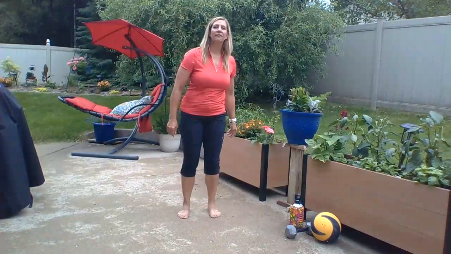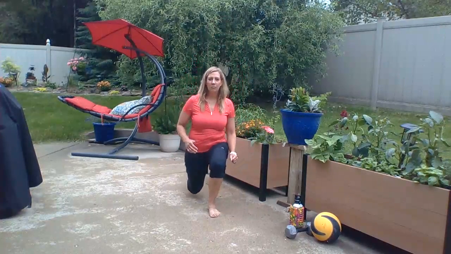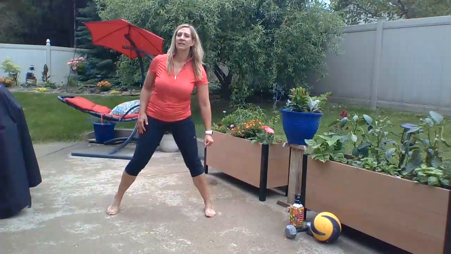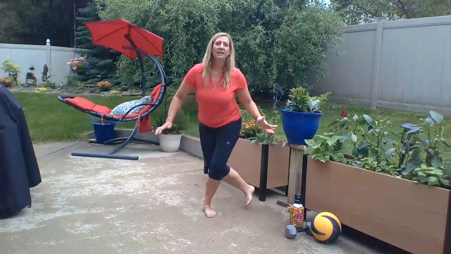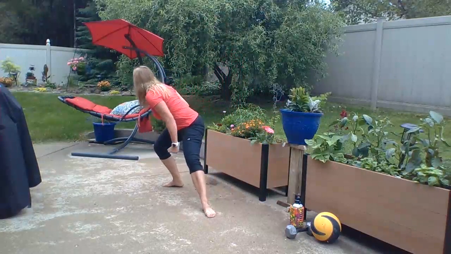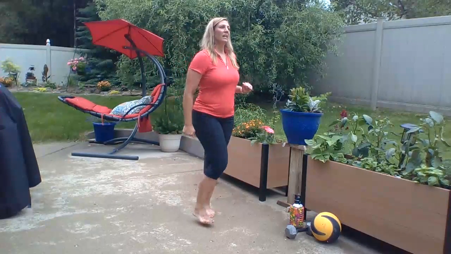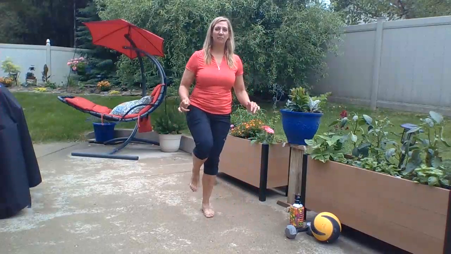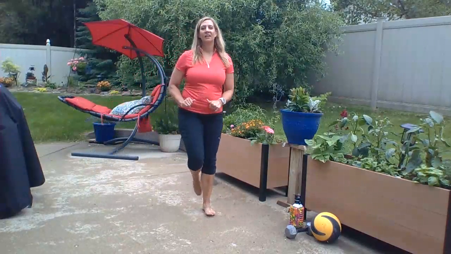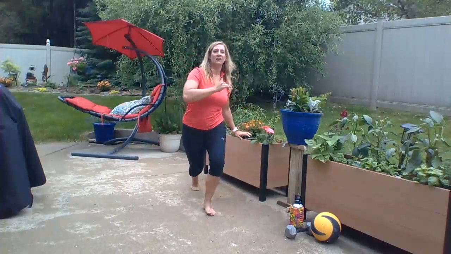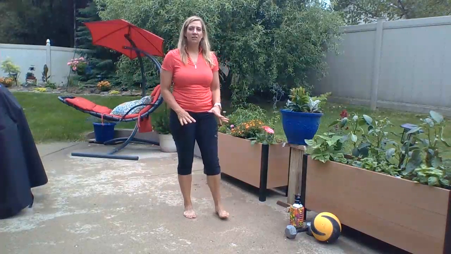Good. Last one here, left leg. Come back to balance, backwards, balance, side, balance, curtsy, balance, rotate, balance. Oop, I needed a toe touch there. And rotate and balance. Now to challenge that, I'm just going to make my lunge a little deeper. For example, I might come all the way down, all the way down, and all the way down. Okay? So challenge that as best as you can.